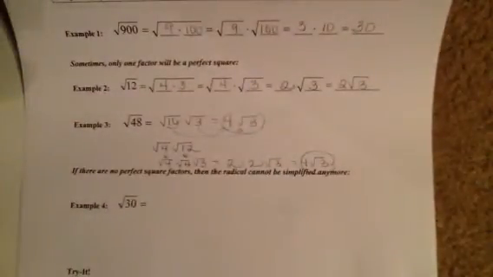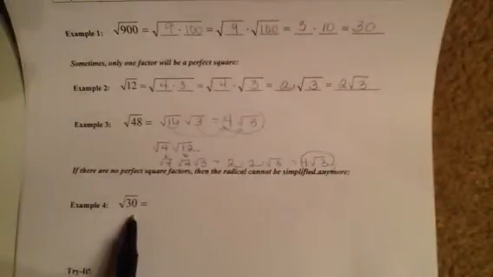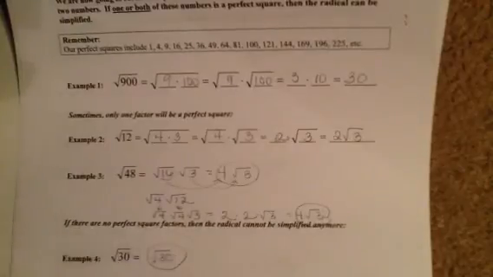Okay, if there are no perfect square factors, then the radical cannot be simplified anymore. So if you look at the square root of 30, if I go back up to my perfect square list, 1, 4, 9, 16, 25, okay, I can't go any bigger than 30. None of those are factors of 30. Well, 1 is, but it's not going to help me. So then radical 30 is it. It can't be simplified anymore. So you just leave it as radical 30.